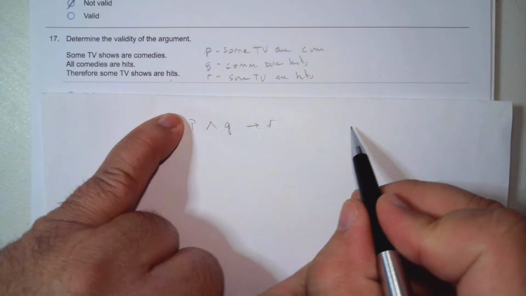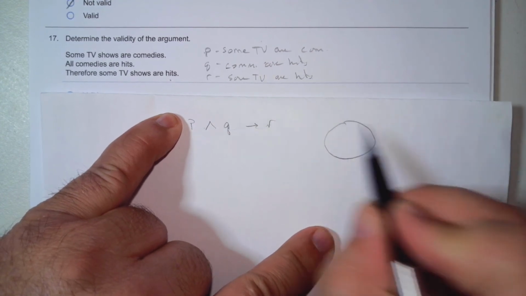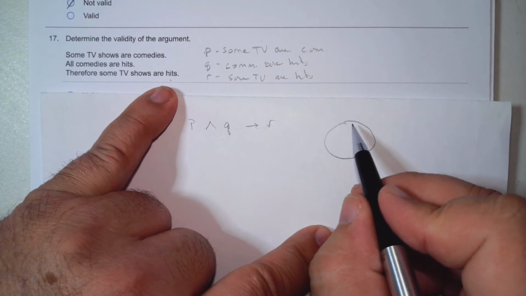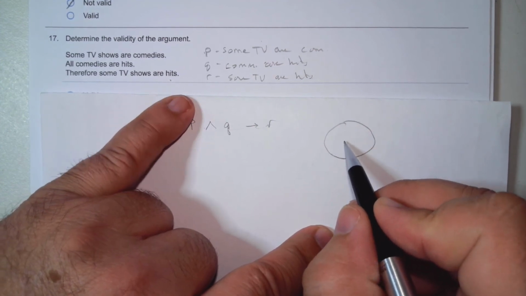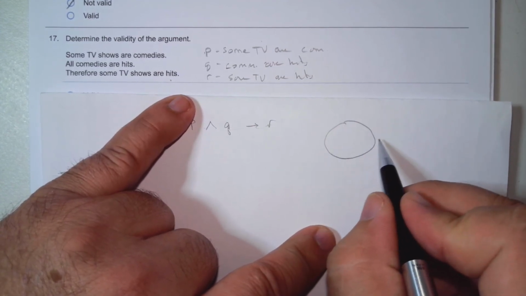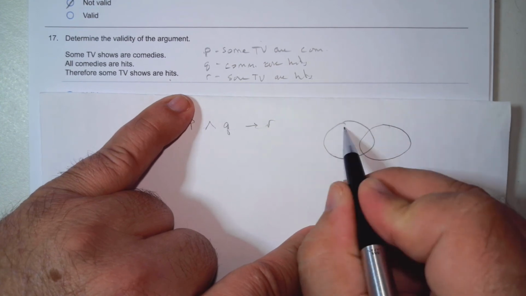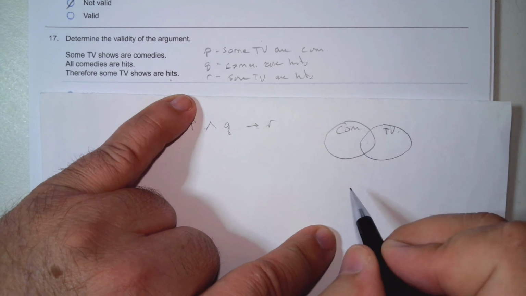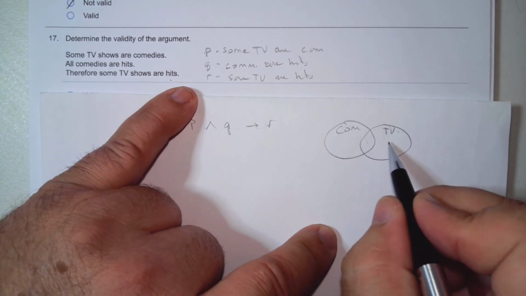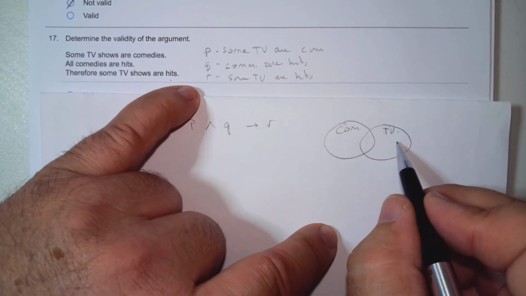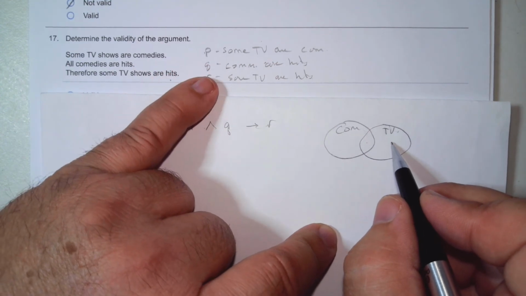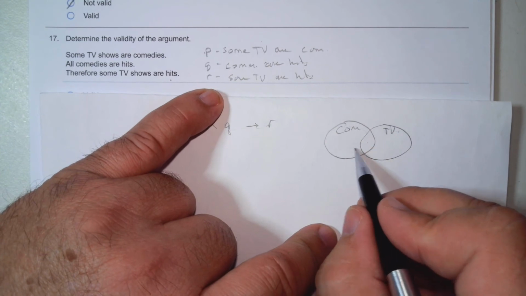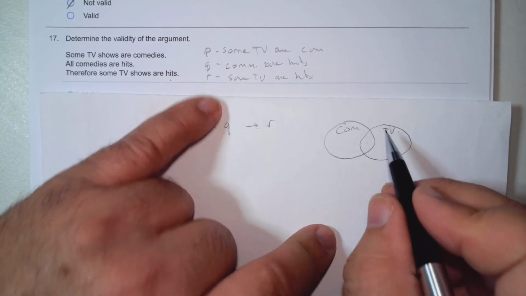That's easier if we look at Venn diagrams here. These are comedies, this is TV shows. So some of them are comedies, others aren't. Comedies are hits. These are all hits. So some TV shows are hits. Yes, it's valid.